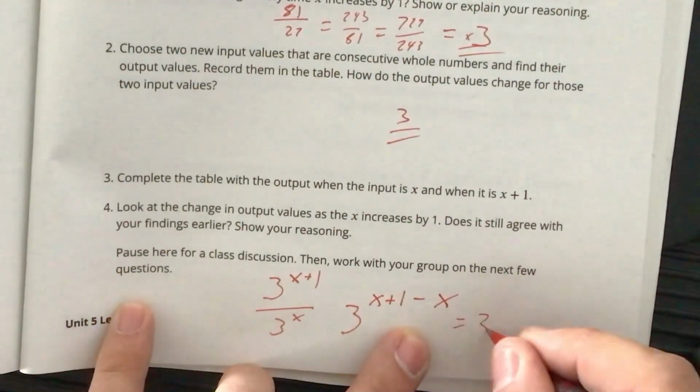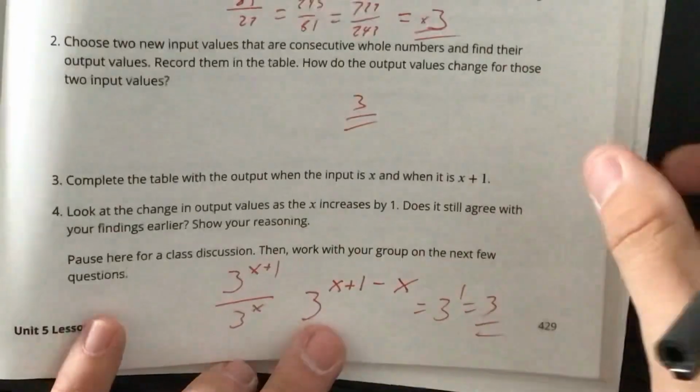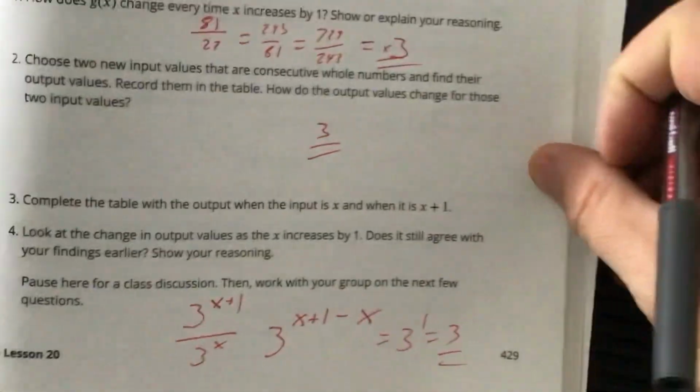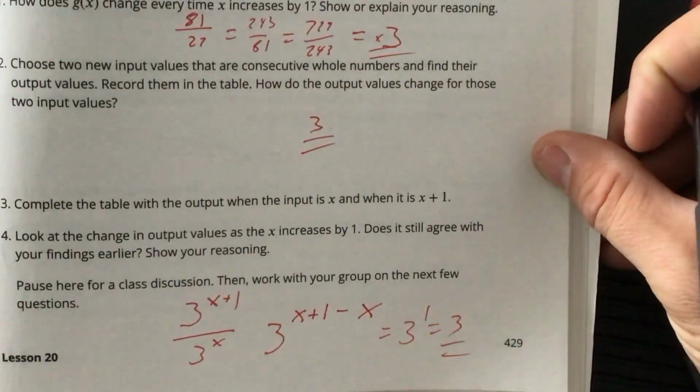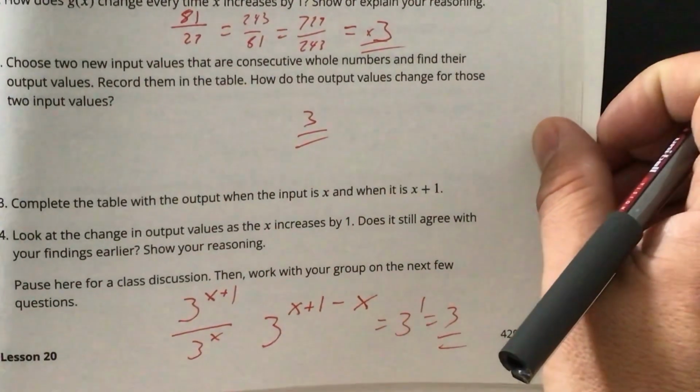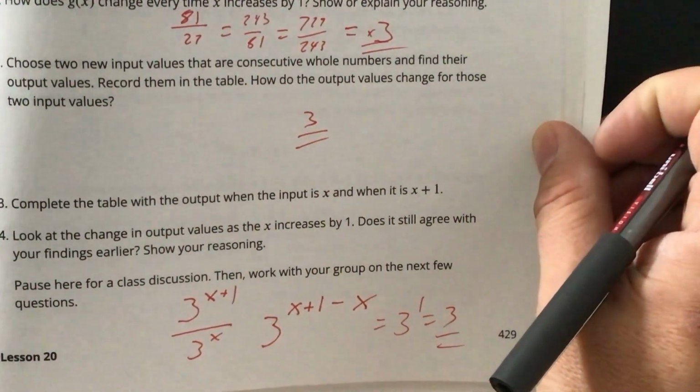3 to the first power. Again, it is a factor of 3. That is basically a proof for why it works. It will always be the case. Consecutive integers will always be times 3.